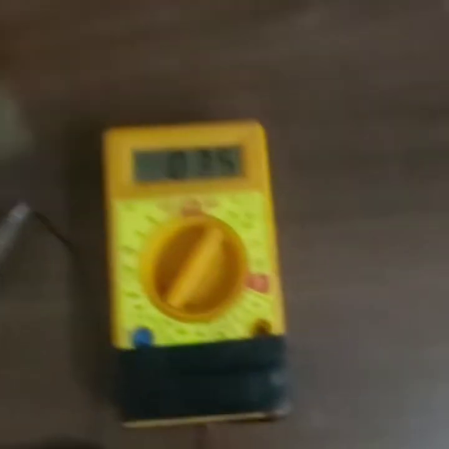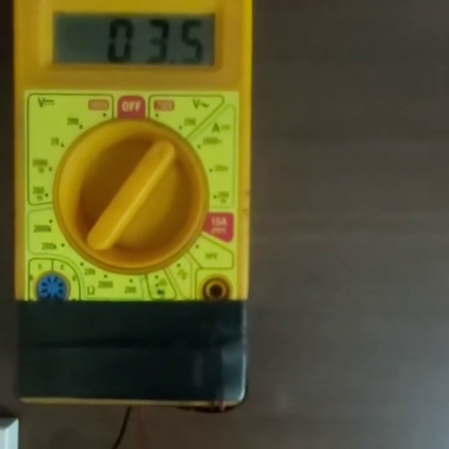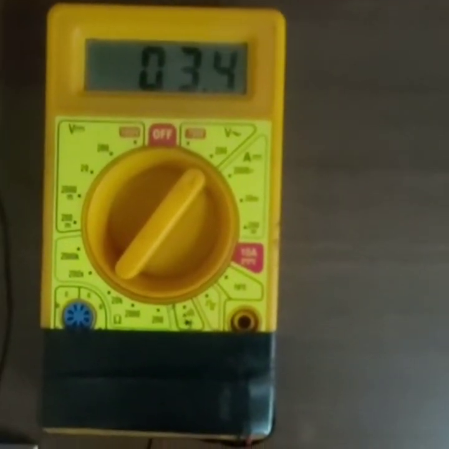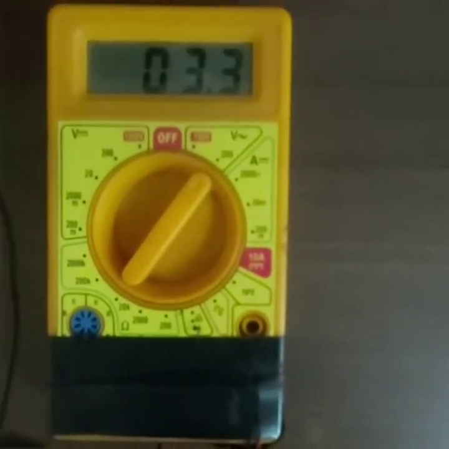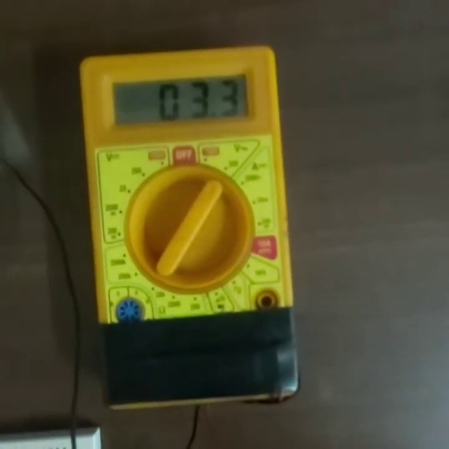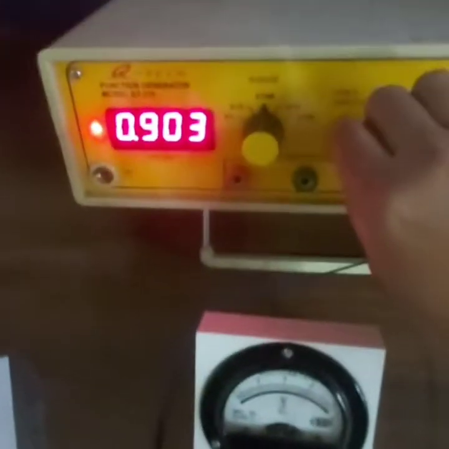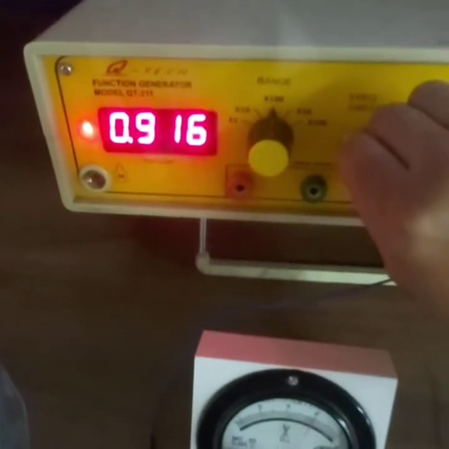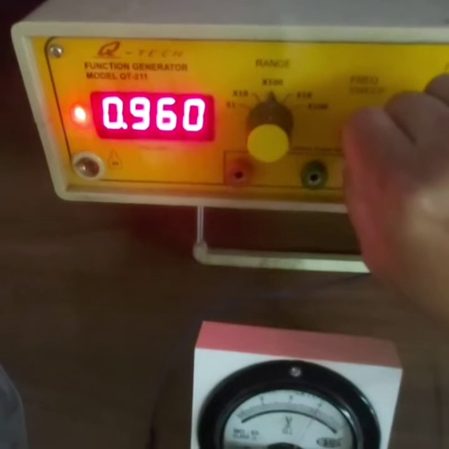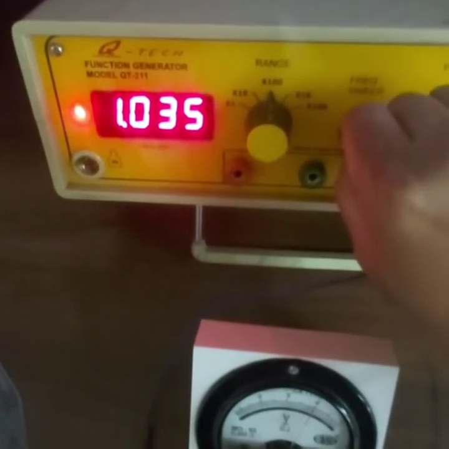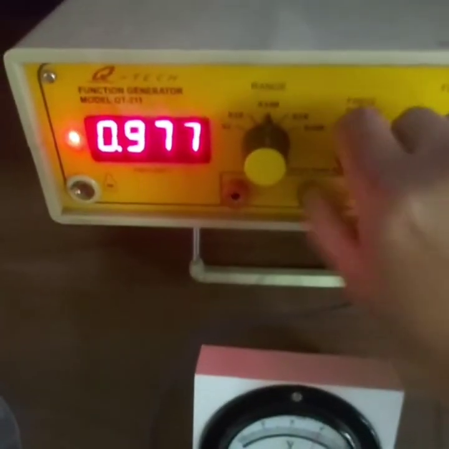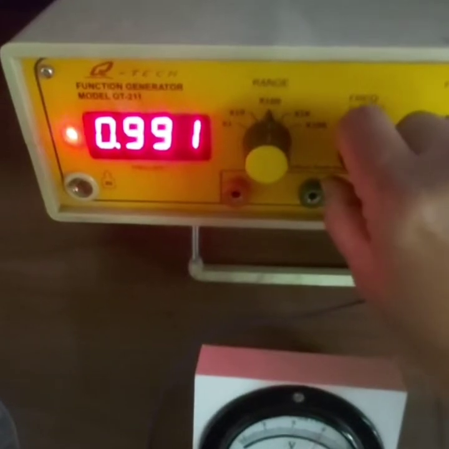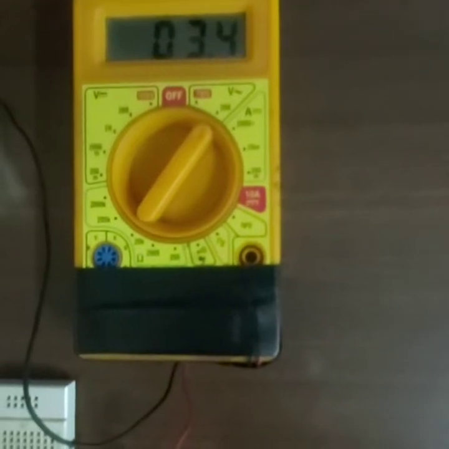Then 900. You can write 3.5 or 3.4 also. Any reading you can take. Then I am setting for 1000. So this is for 1000. The reading is 3.4.